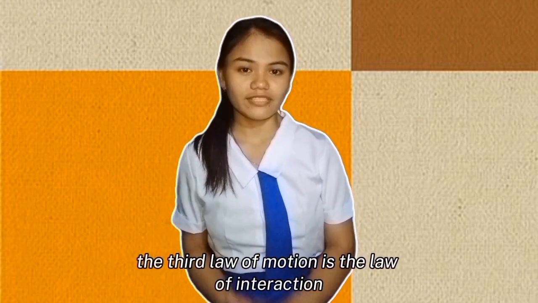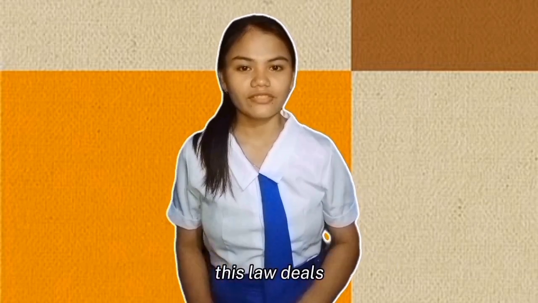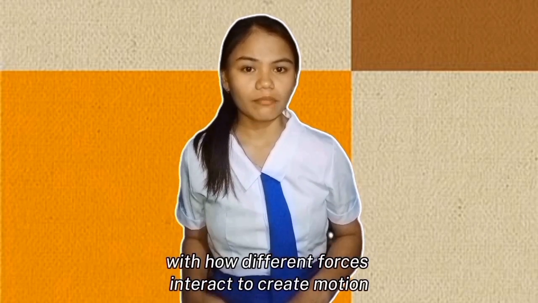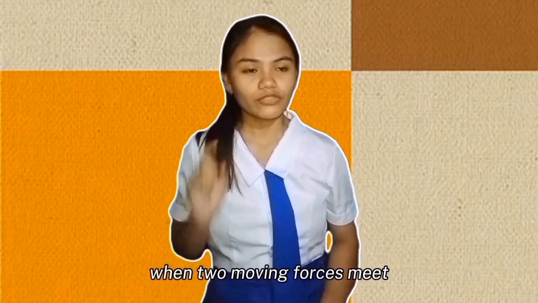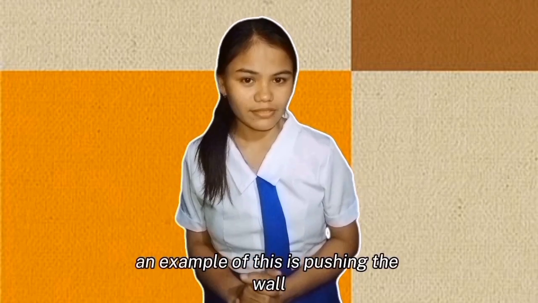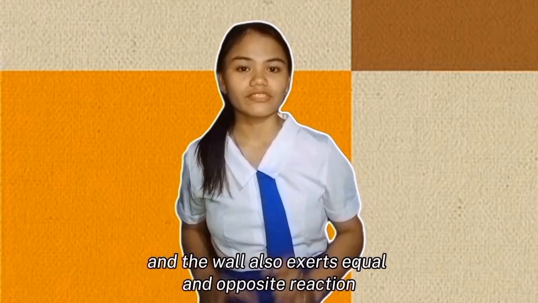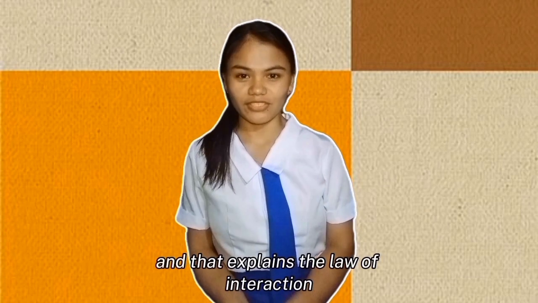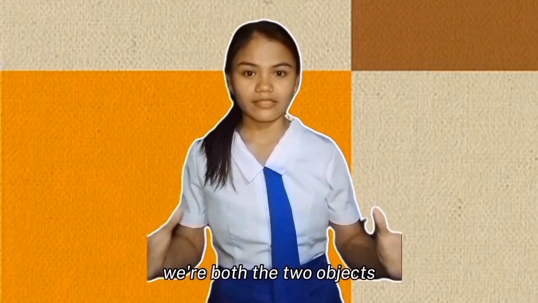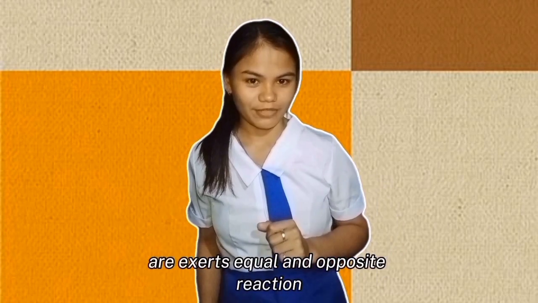The third law of motion is the law of interaction. This law deals with how different forces interact to create motion and helps us understand what happens when two moving forces meet. An example of this is pushing the wall. If you apply force on pushing the wall, the wall also exerts an equal and opposite reaction. And that explains the law of interaction, where both the two objects exert equal and opposite reaction.